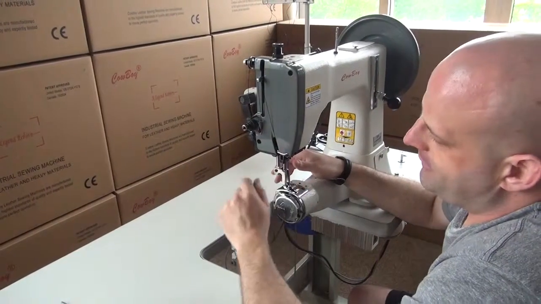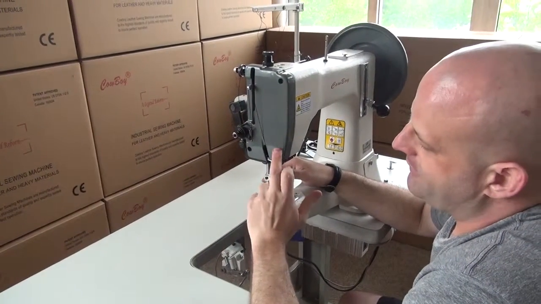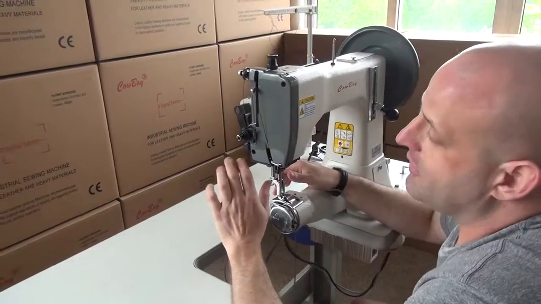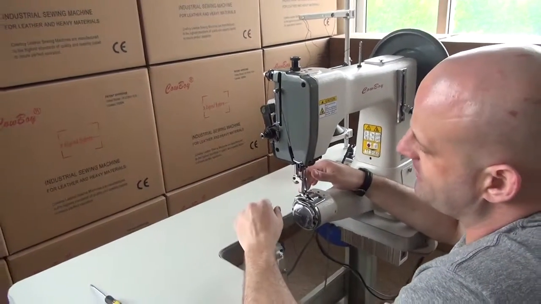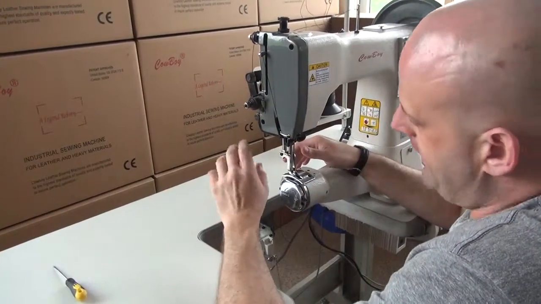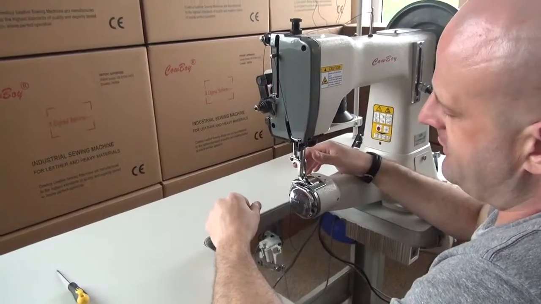Usually what we recommend doing is sewing on a couple of pieces of leather that are the same as what your finished product is first, so you can get the thread tension dialed in. You want to use the same leather, the same consistency of leather, and then you can get everything dialed in. Then you can actually sew your finished project.